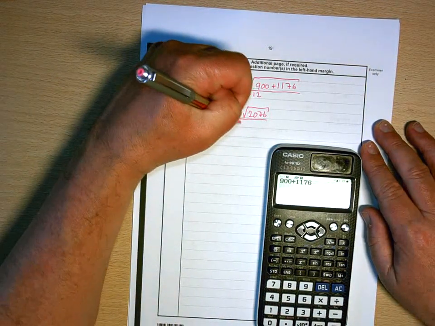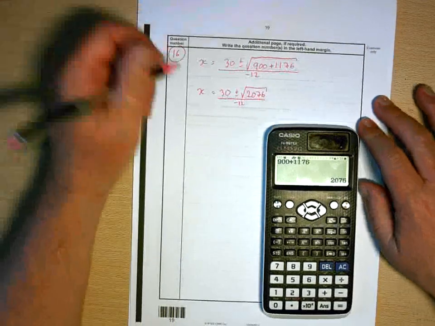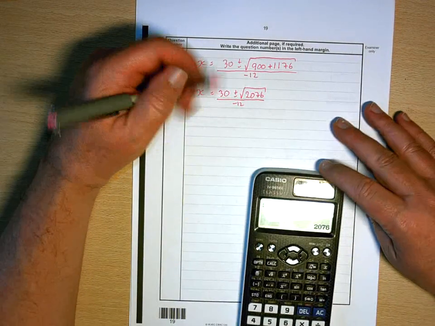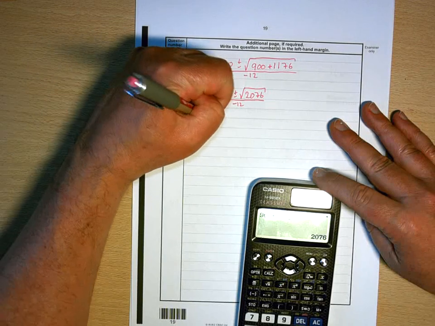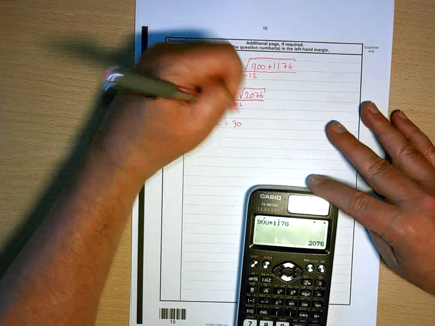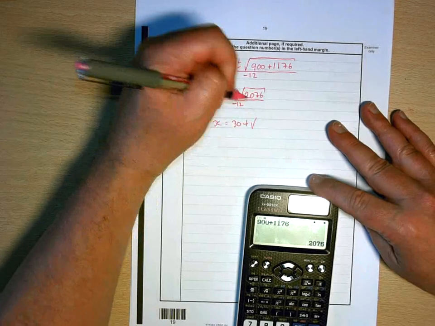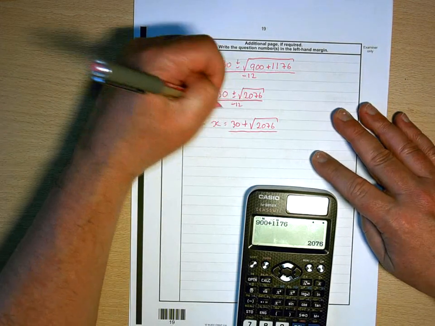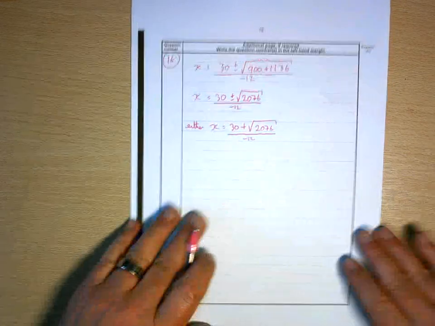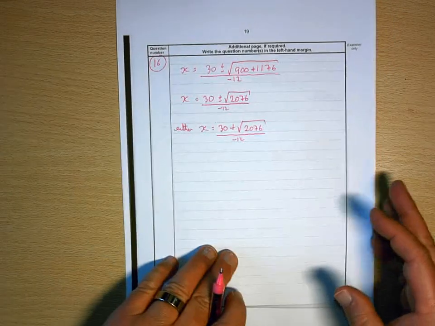So at this point now we have to break up to the either or. Either x equals 30 plus the square root of 2076, all divided by negative 12. Just check what. So we need to give our answer to one decimal place.